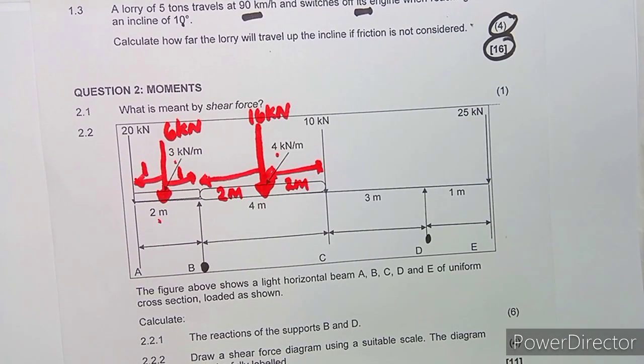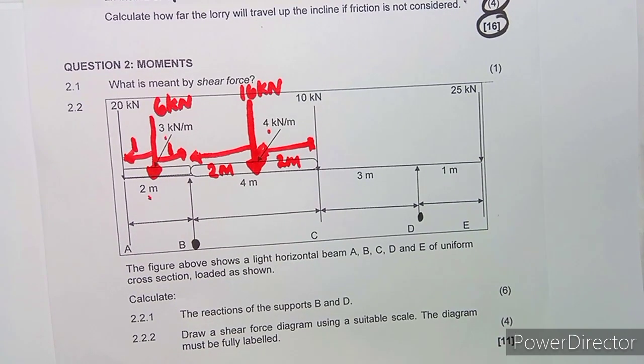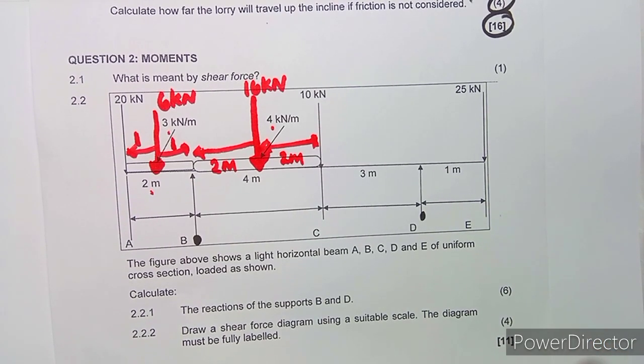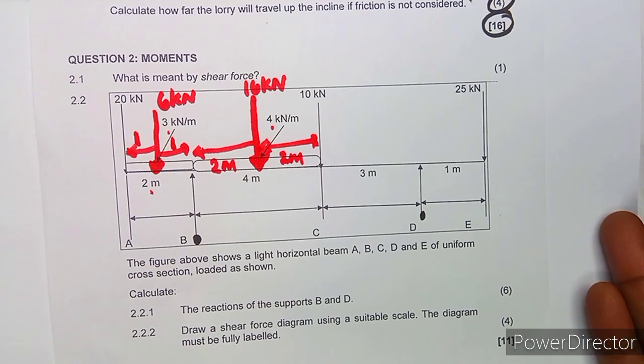So that's it. Let's move on to another question, see what we are given, which is to draw now the shear force diagram using a suitable scale. The diagram must be fully labeled. Guys, because of the paper that I'm using here, I cannot have any suitable scale.